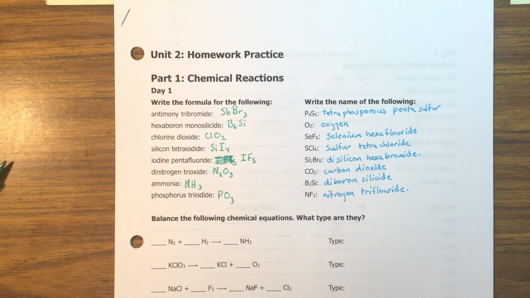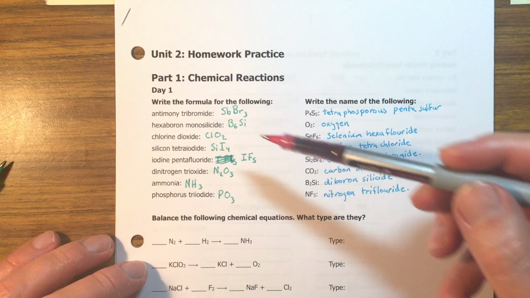Let's go through homework day 1. Okay, you should have tried this on your own first, and you're looking at this to check. I'm going to go through the first part, naming the chemical formulas and stuff quickly.